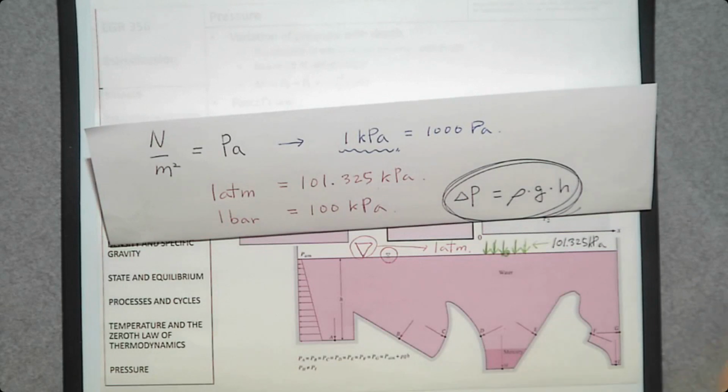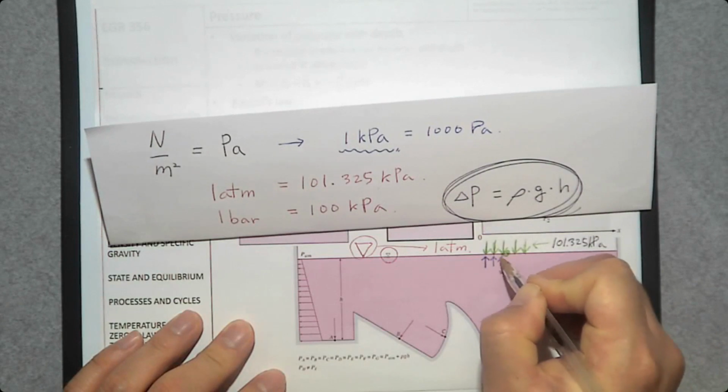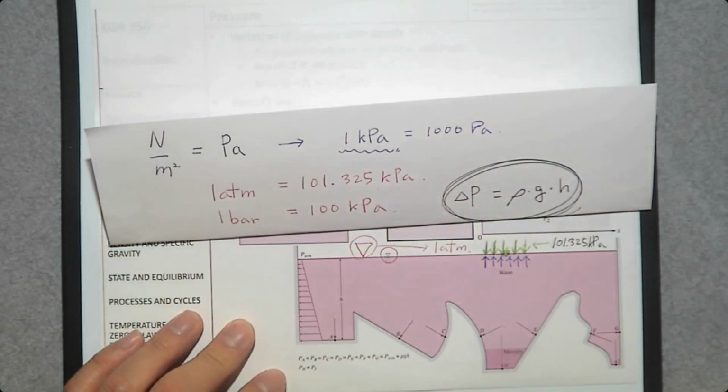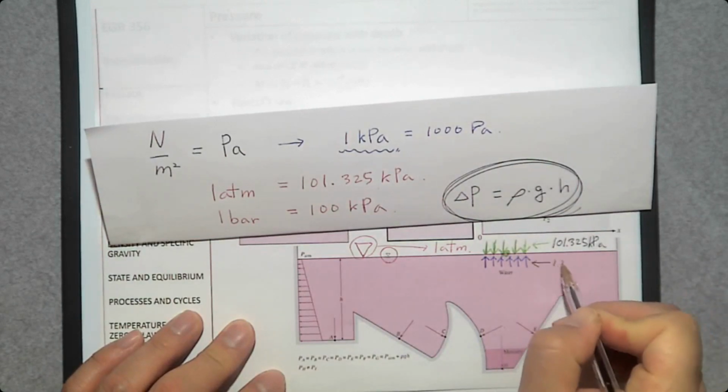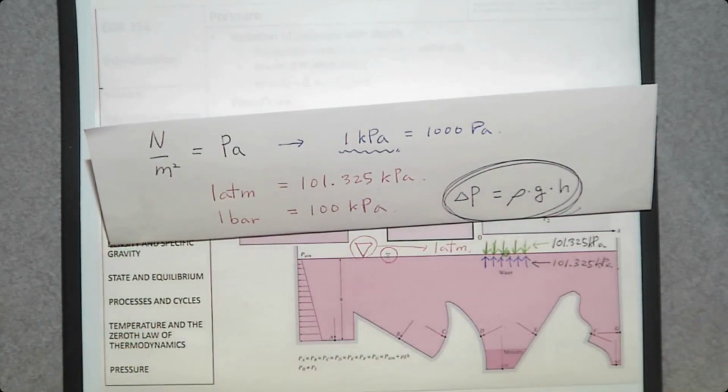That means there is a pressure by water acting on this interface, and that is also 101.325 kilopascal. Because the pressure by the air and the pressure by the water are the same, this interface doesn't move up or down.